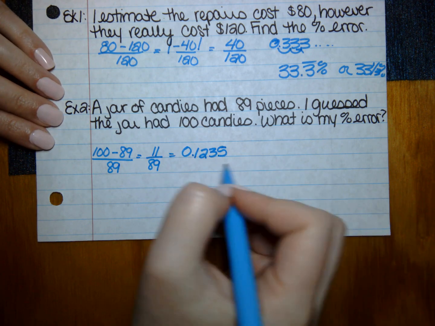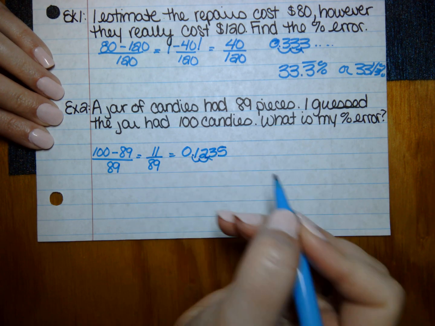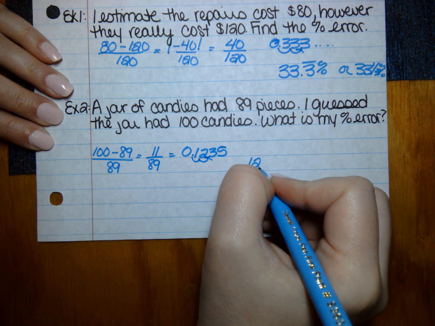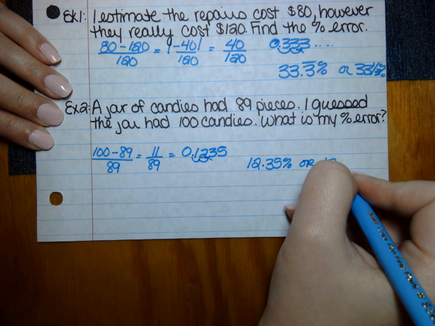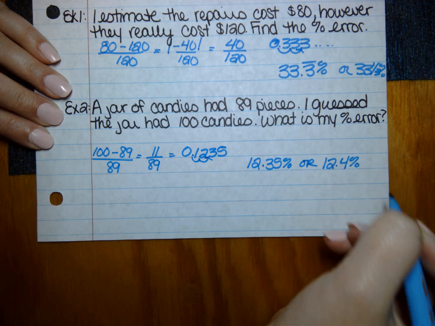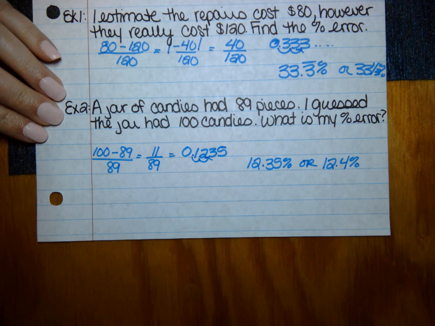0.1235, and then I move my decimal 2 places to the right, so I'll have 12.35% or 12.4% depending on how the directions tell you to round.